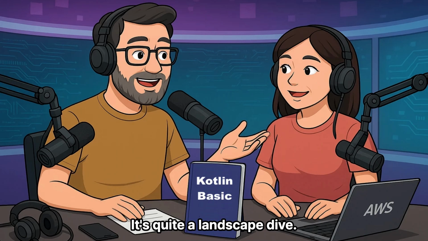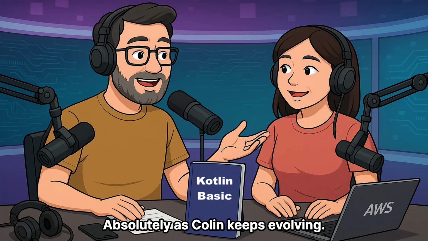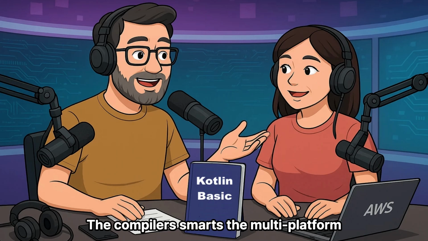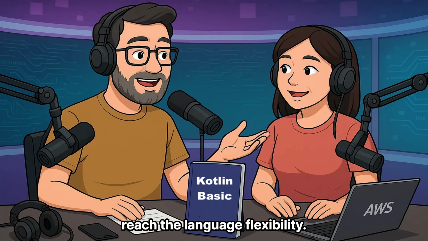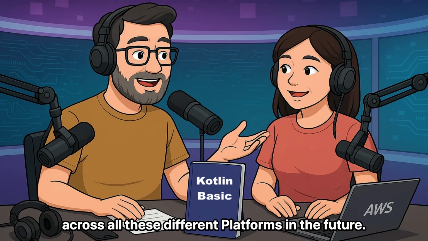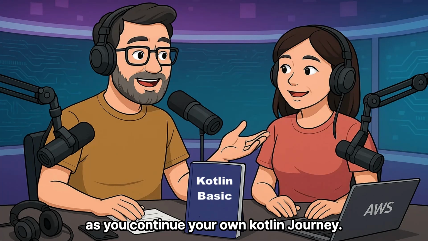It's quite a landscape. We hope this deep dive gives you a really solid foundation. And maybe it sparks some curiosity to explore specific areas further. We definitely encourage digging into sample projects or the community resources mentioned in the docs. Absolutely. And maybe leave you with a thought. As Kotlin keeps evolving so quickly, how might all these features, the compiler smarts, the multiplatform reach, the language flexibility, how might they collectively reshape how we build software across all these different platforms in the future? A good question to ponder. Something to think about as you continue your own Kotlin journey.